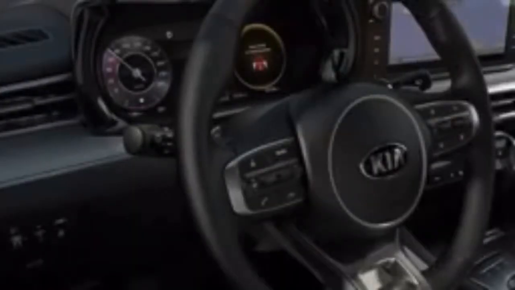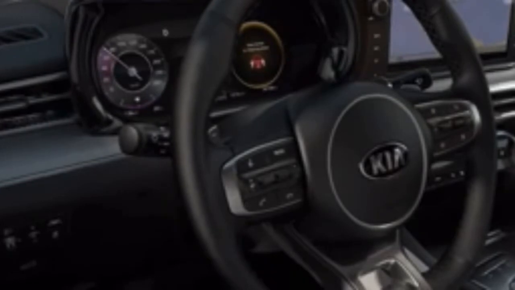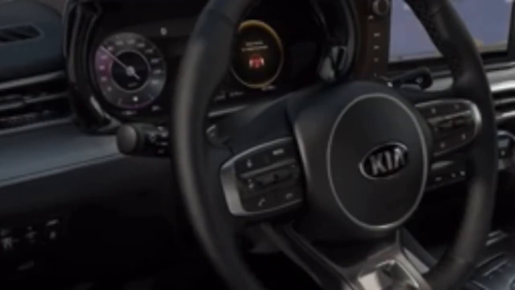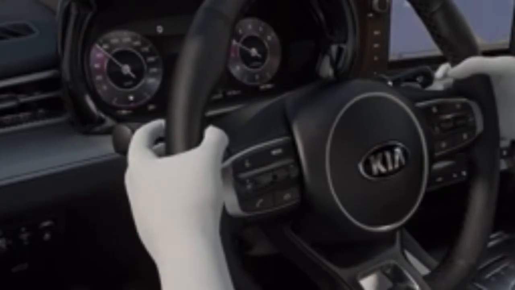If the steering wheel is not held, a warning is issued for safety. If the steering wheel continues to not be held, the system deactivates. The driver should always hold the steering wheel and look forward.